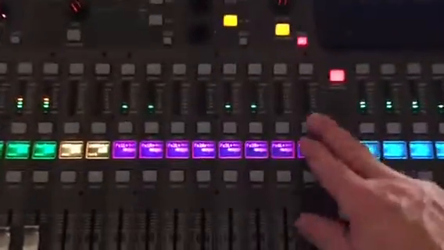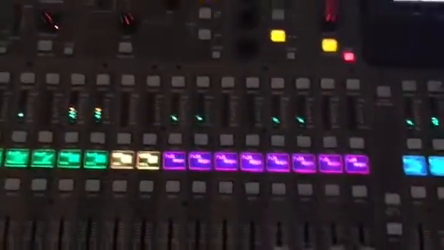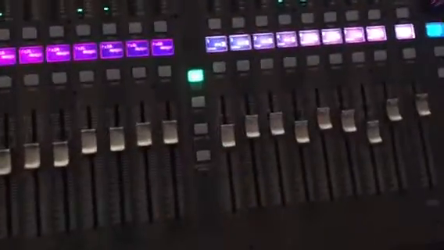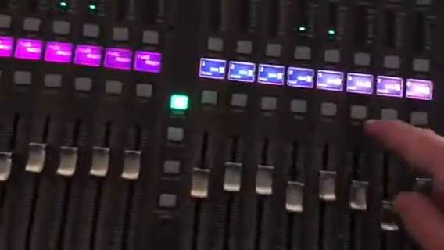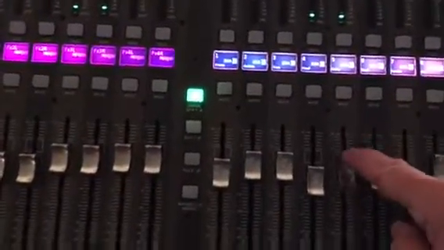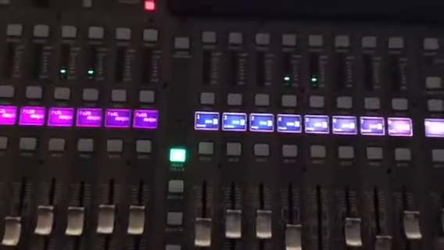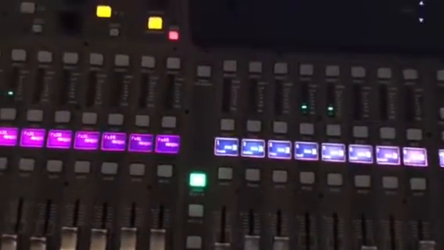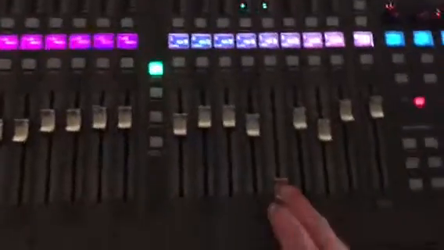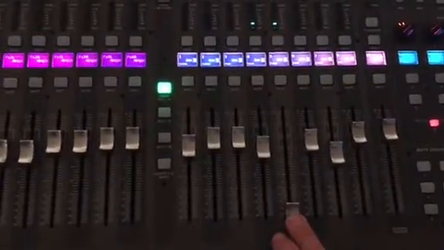I'm going to turn sends on fader off because I'm done assigning it, and I'm going to go to my DCAs. I have this one DCA right here that says delay. I'm going to turn it down. I no longer have delay in my music until I take my finger and slide that up.